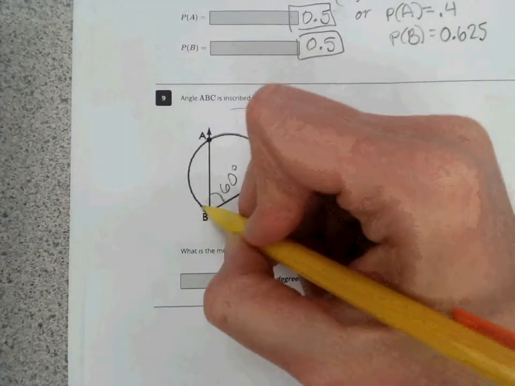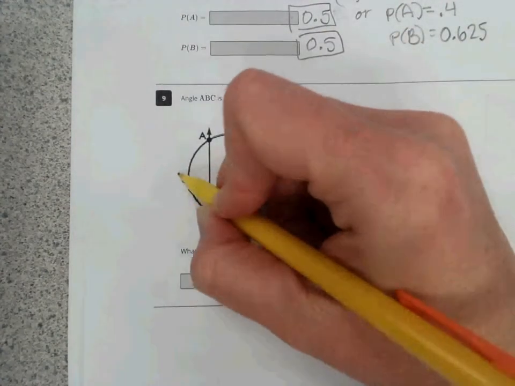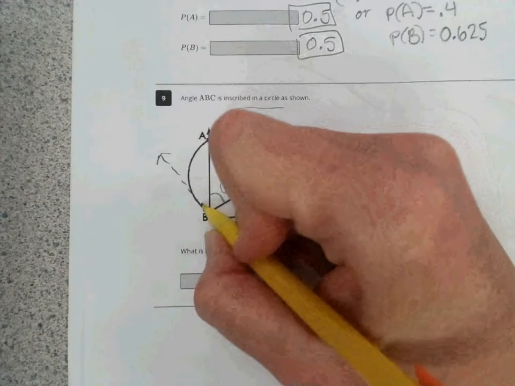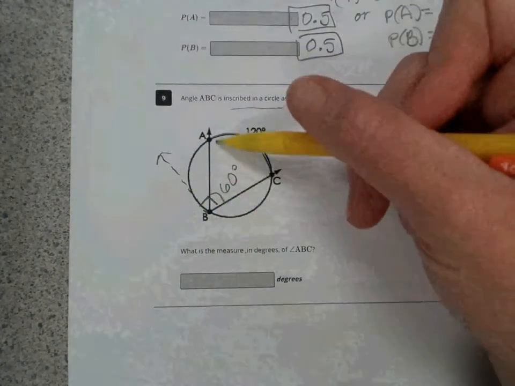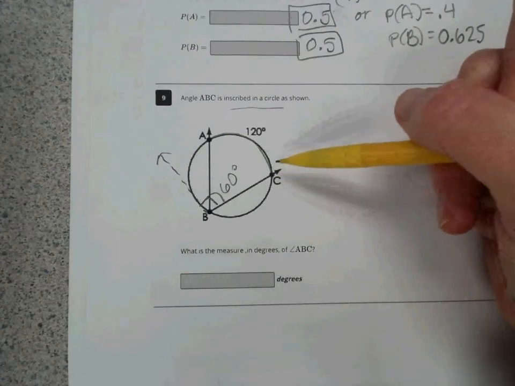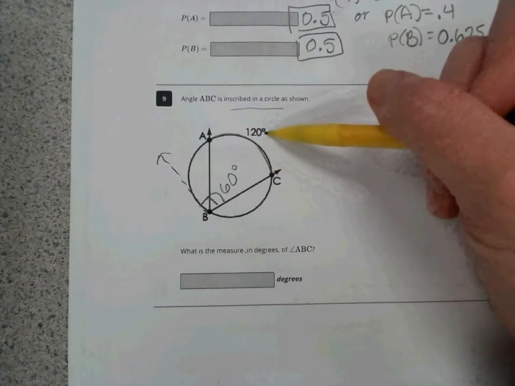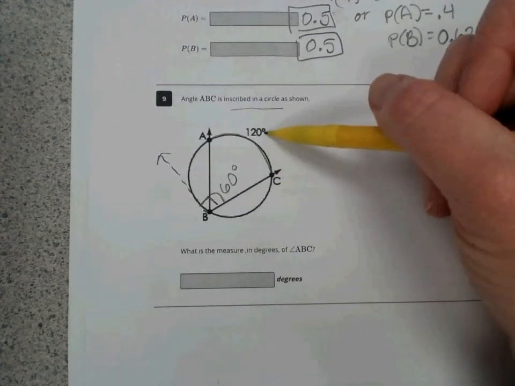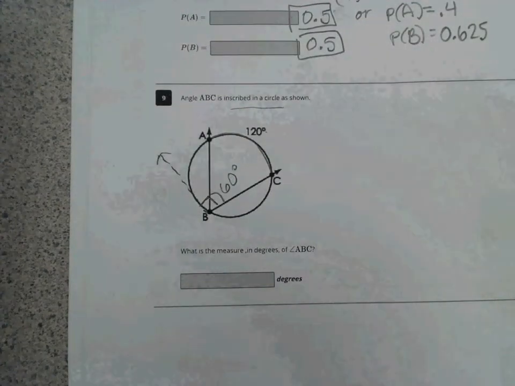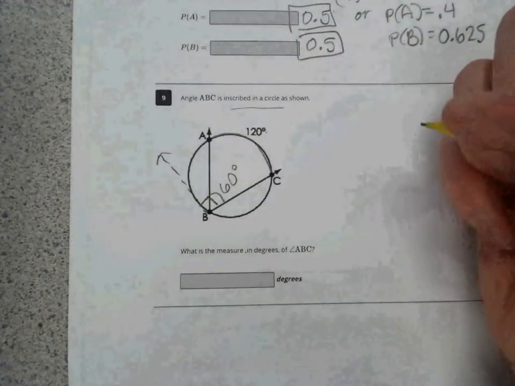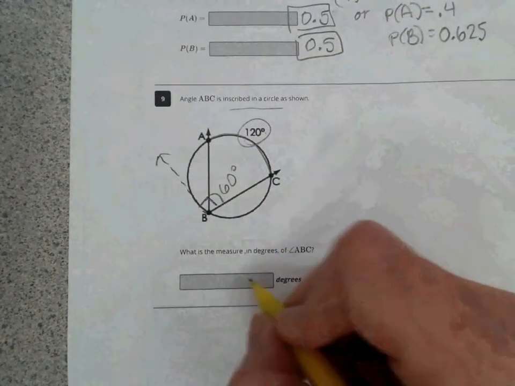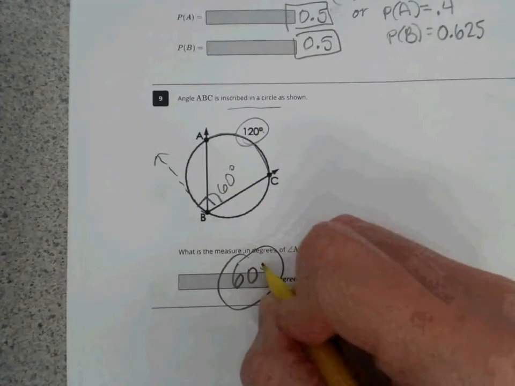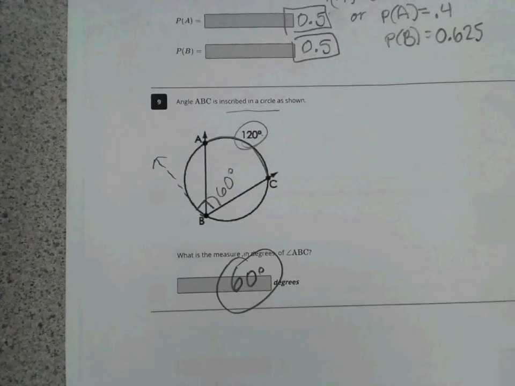Now, if you didn't know that, you could think, okay, maybe we could estimate this. What if I sketched in a 90-degree angle? I know this angle looks like it's not 120 degrees, it's not greater than 120 degrees, and make a guess, okay? It does look like it could be half of it. It's obviously got a relationship to that 120 degrees. So your answer here is 60 degrees.